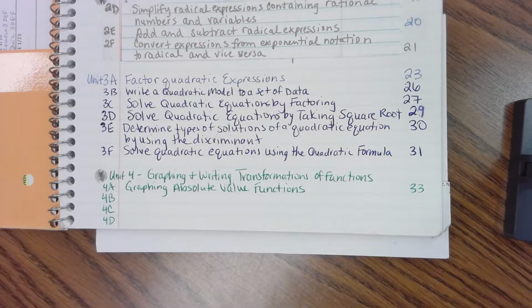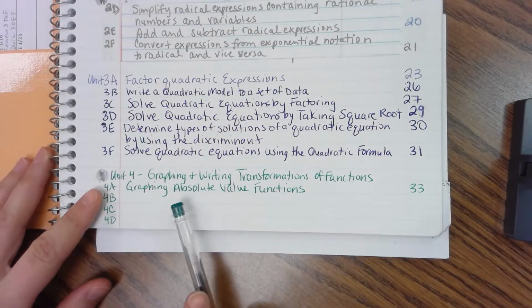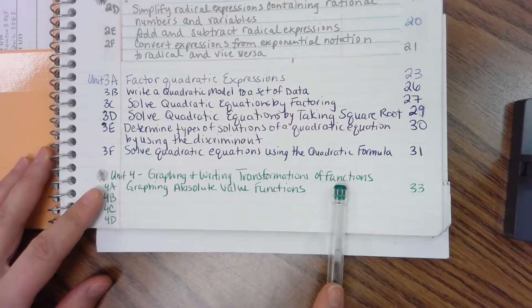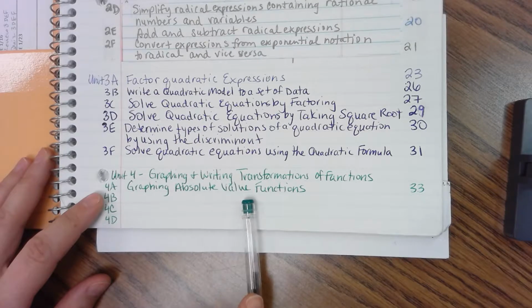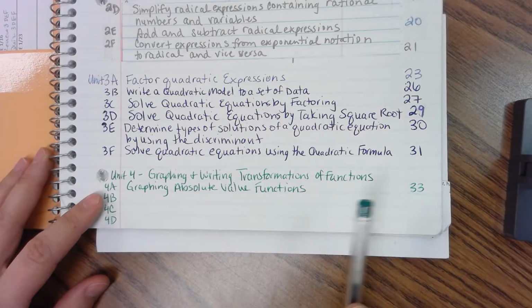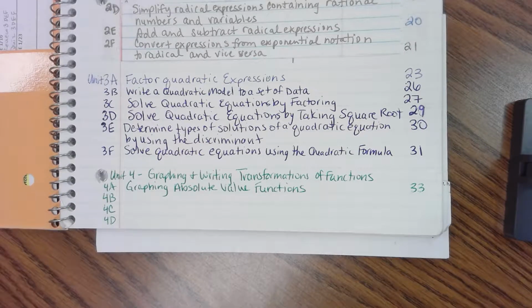Today we are going to be talking about the beginning of Unit 4. Unit 4 is going to be all about graphing and writing transformations of functions. This will include characteristics. 4a is graphing the absolute value functions. Mine is going to begin on page 33, but remember yours may be on a different page.